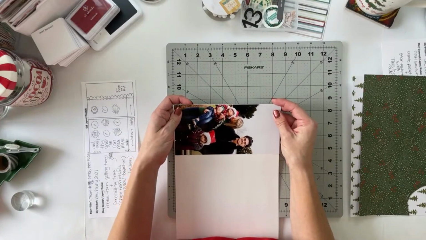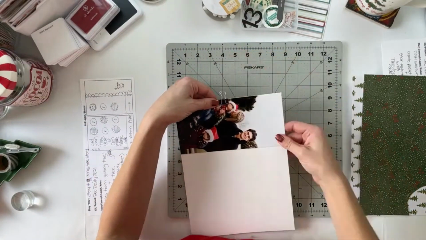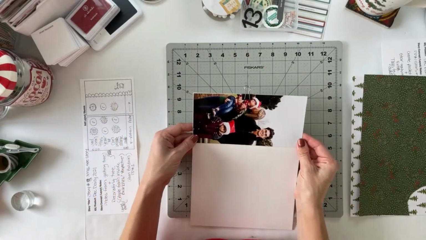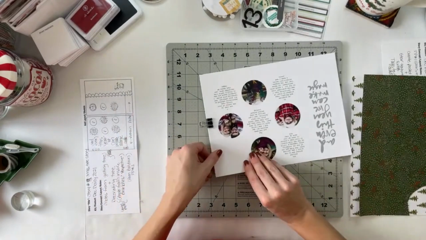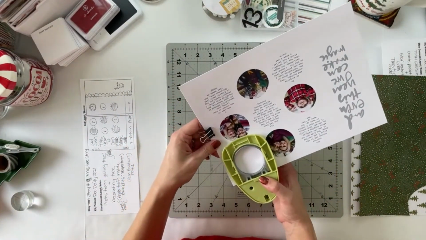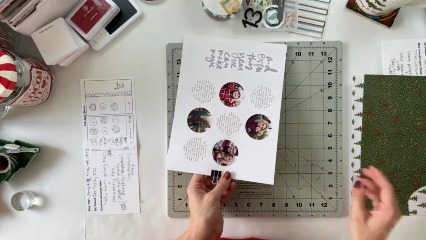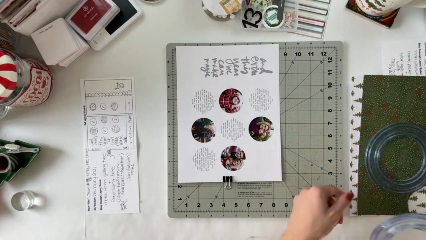I'm so thankful to her. Her name is Tammy, and I will make sure to link her in the description box below in case you're looking for a family photographer in the southeastern Michigan area.